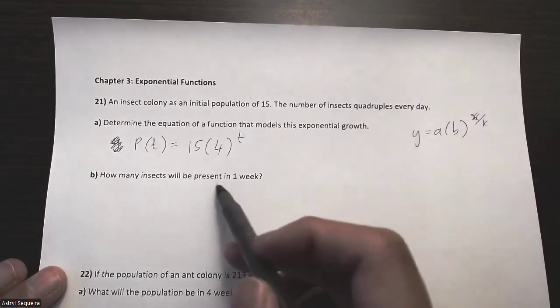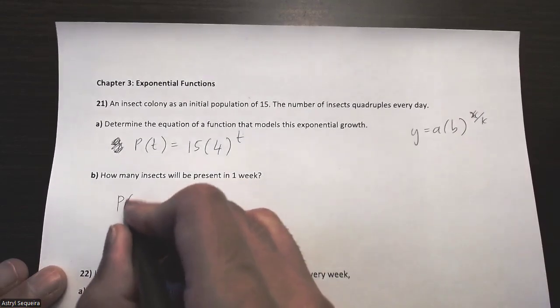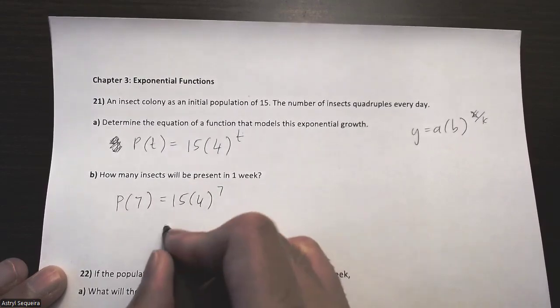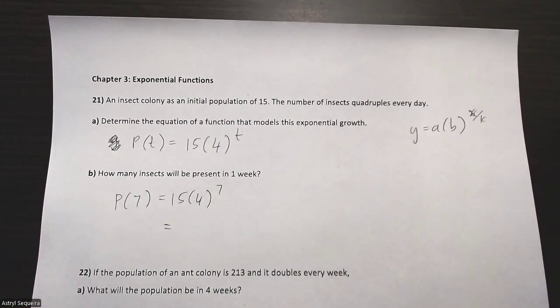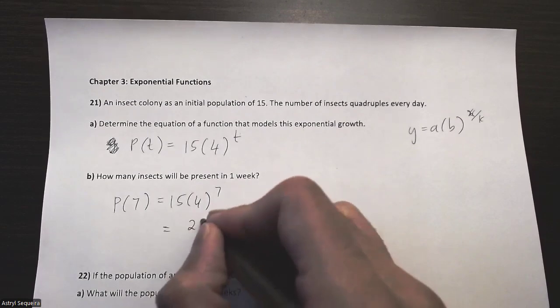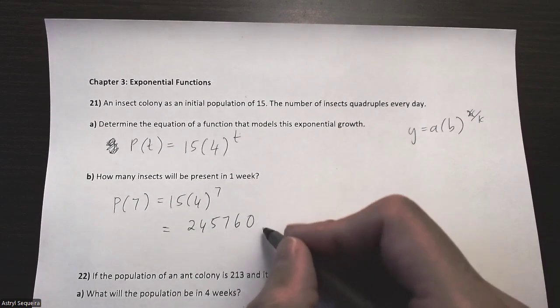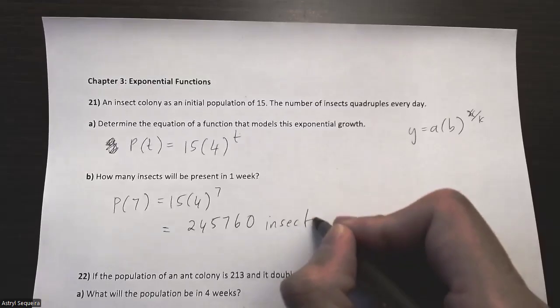Remember, t is in days, so when they ask us in 1 week, we're doing P of 7, which is 15 times 4 to the power of 7. And if I put that in my calculator, I get 245,760 insects after 1 week.